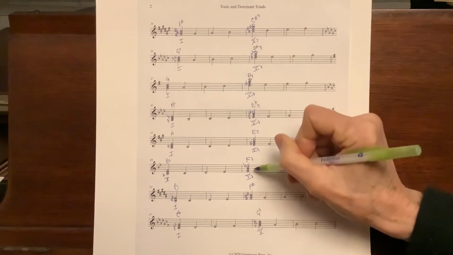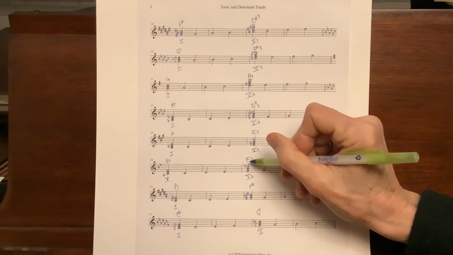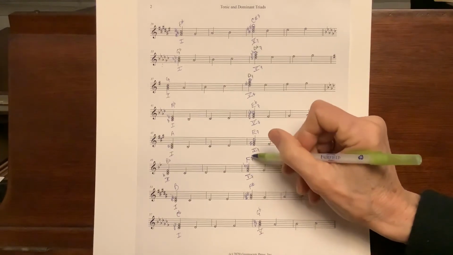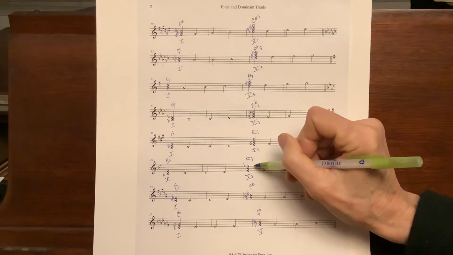Let's do it again. F, A, C, E flat. One more time, F, A, C, E flat.